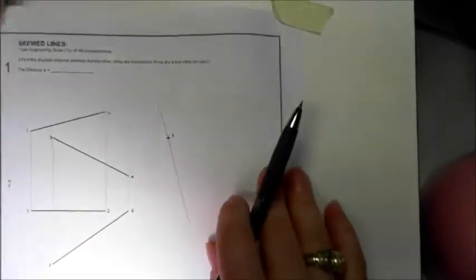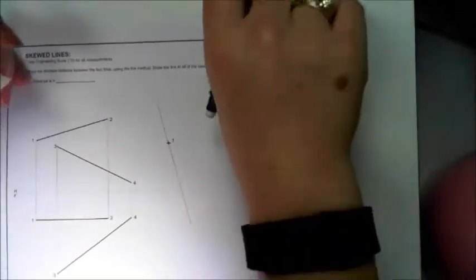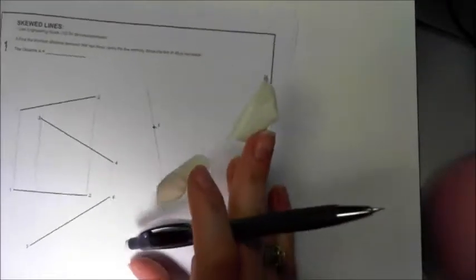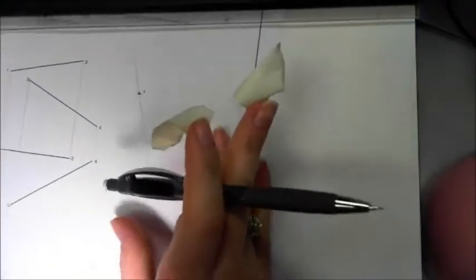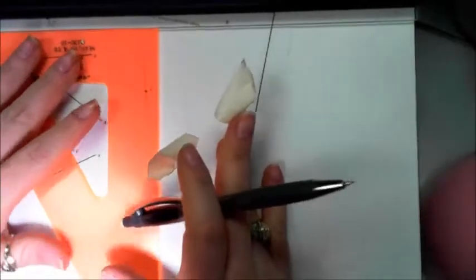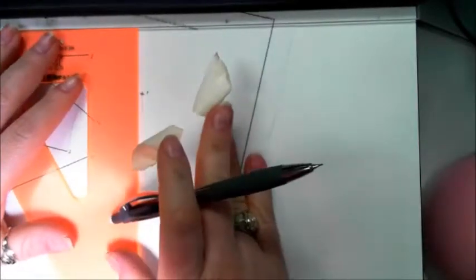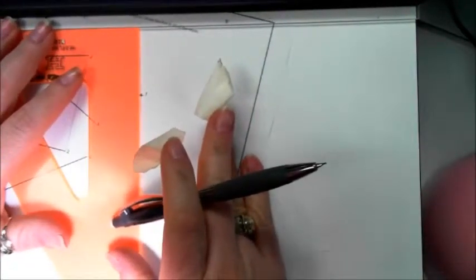And then once you've done that, I'm just going to turn it around. Actually, let's not turn it around. Let's do it this way. There we go, because what I'm trying to do is get it so I can get those 90-degree angles.